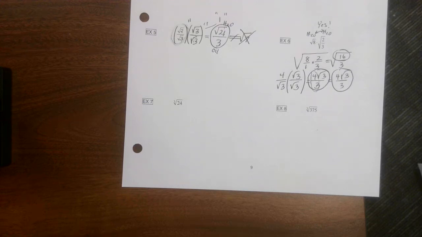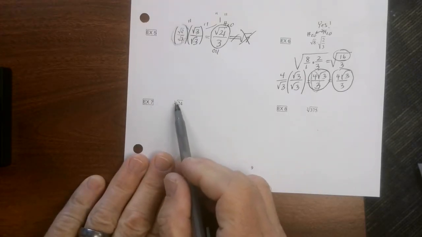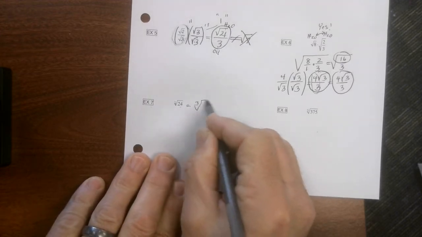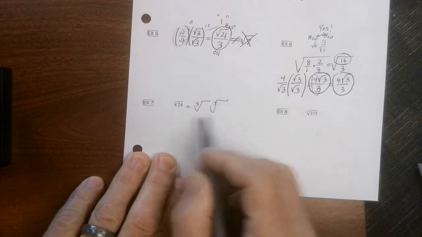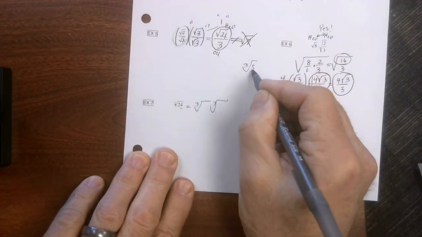Packet lesson 6-2, day 2, tackling cubic roots, perfect cubic roots and non-perfect cubic roots. So we're going to start with example 7. We look at the cubic root of 24 and we say, hey, what's the largest perfect cubic root that goes into 24? And I might as well just quickly show you the list.